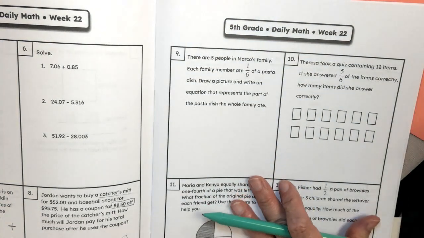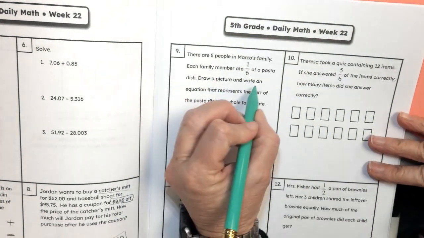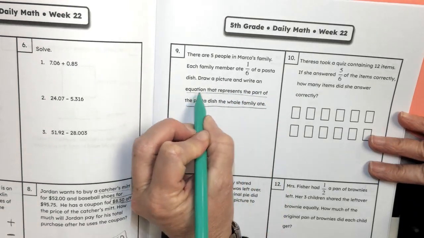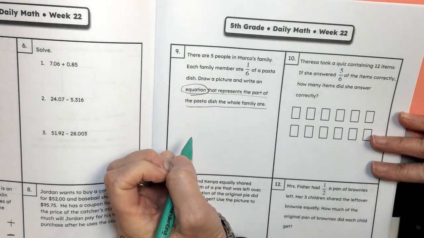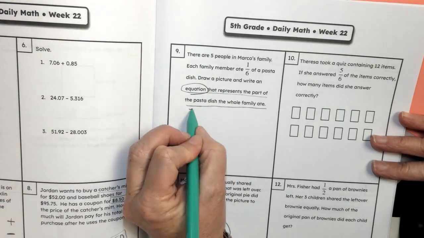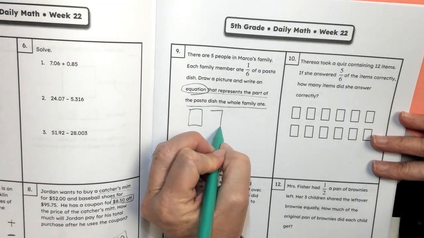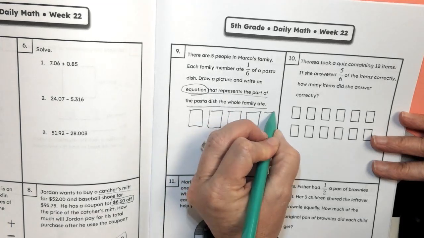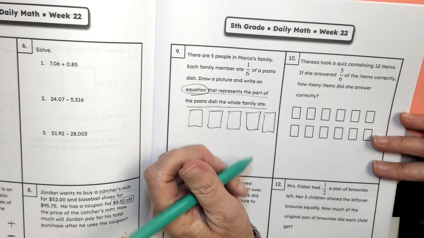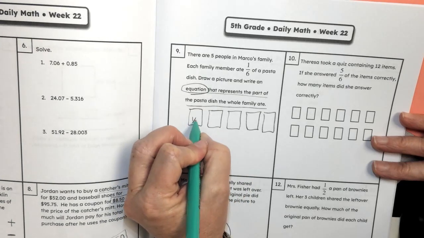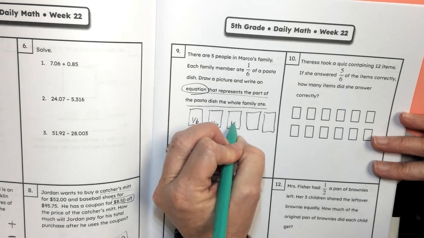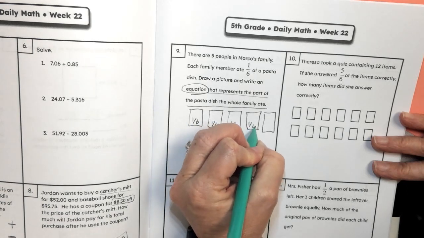Alright, so we want to know how much did the whole family eat? And we also want to know an equation. So we have 5 people: 1, 2, 3, 4, 5. And they each ate 1/6. So 1/6, 1/6, 1/6, 1/6, 1/6.